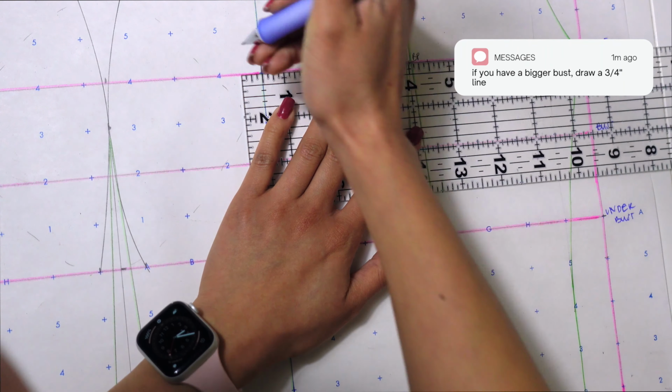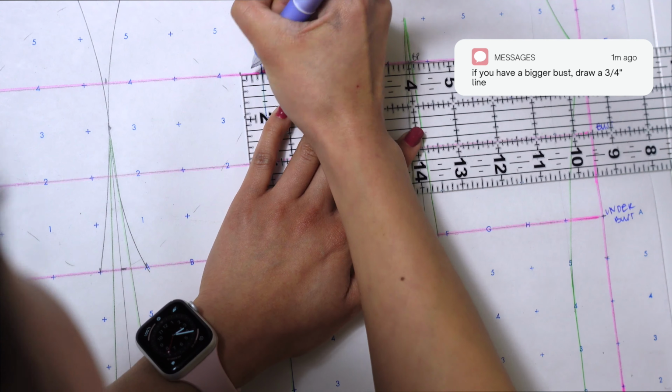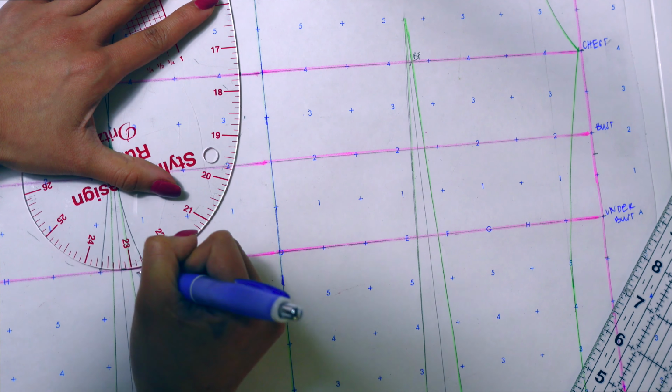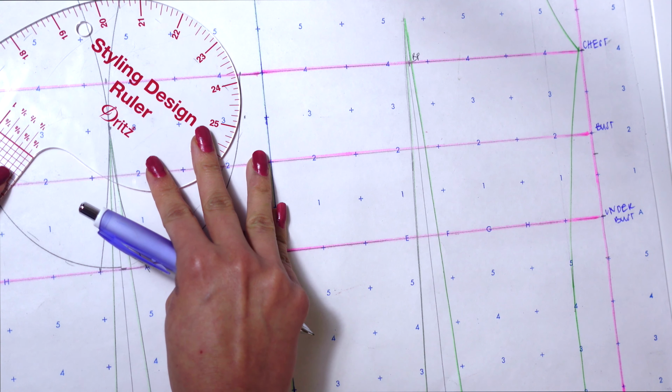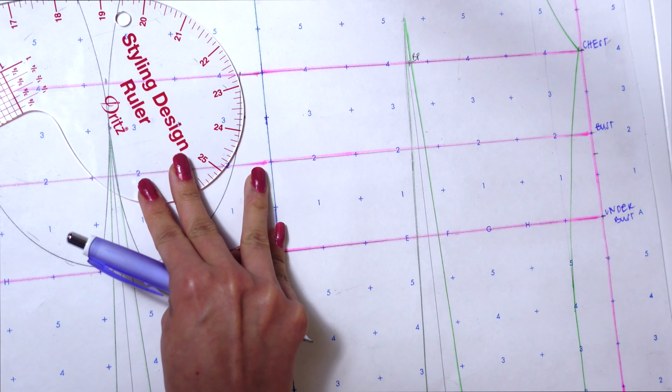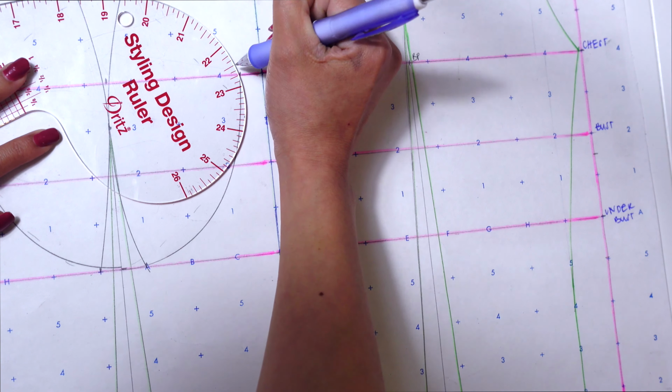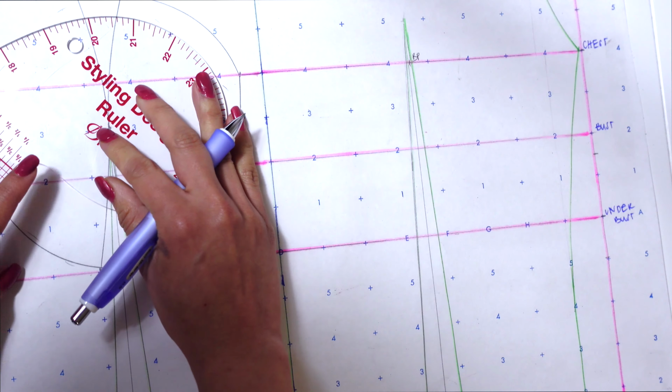Mark a half inch along your chest line. If you're bustier, you can mark 3/4 of an inch. Now use your curved ruler to connect the bottom of your radius point to that half-inch mark along your chest line. After doing the same thing on the other side, use your curved ruler to connect the half-inch point along the chest line to the armhole.